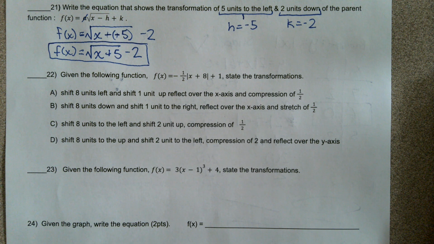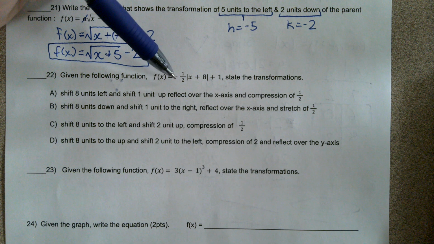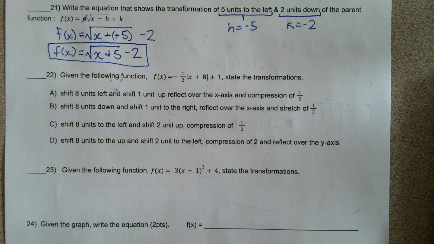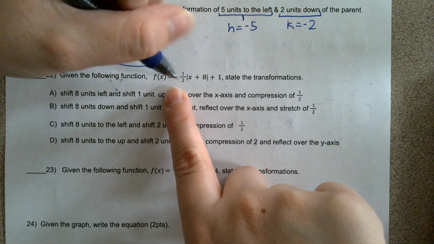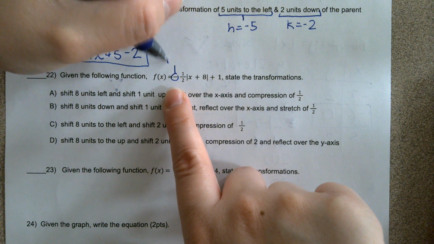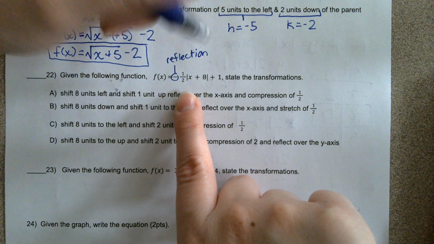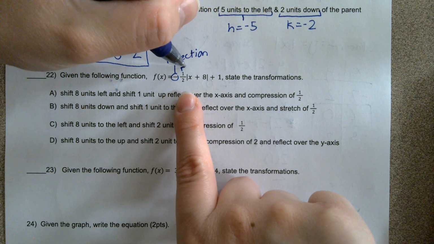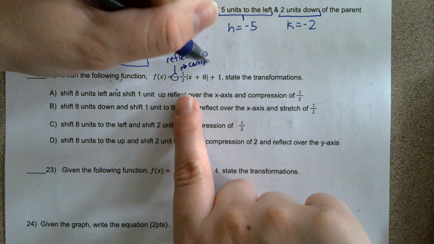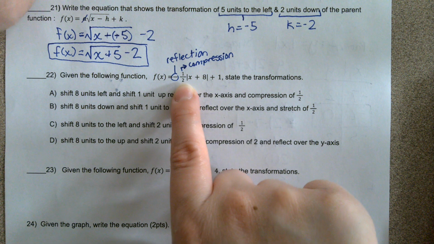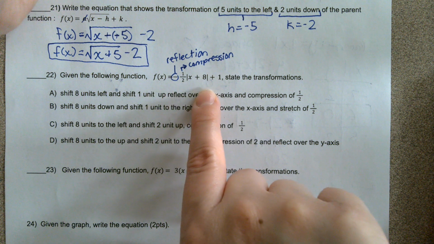Number 22. Given the following function, f of x equals -1/2 x plus 8 plus 1, state the transformations. There is a lot going on here. So let's talk about it. Negative, this means reflection. 1/2, this is a compression. Remember, if it's smaller than 1, it's a compression, not a stretch.